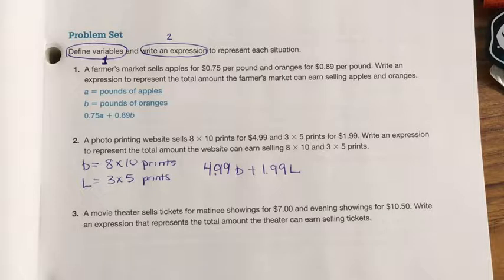And that's all you do. Why is B not capitalized? Because I didn't feel like it.